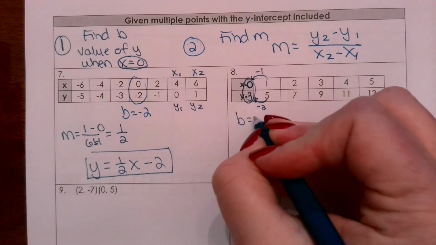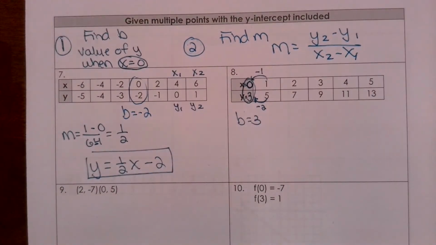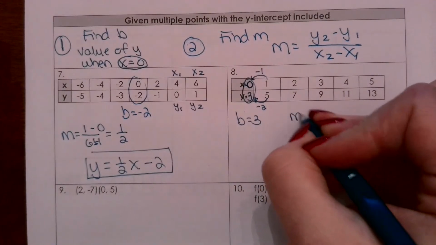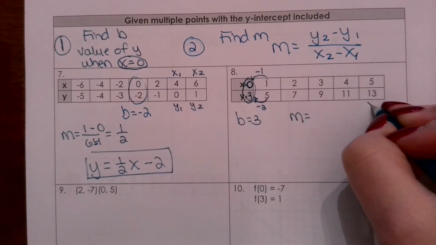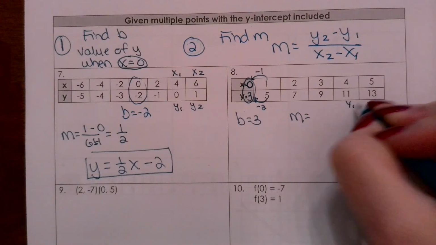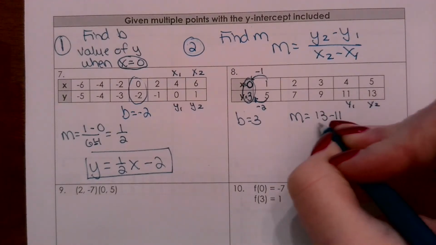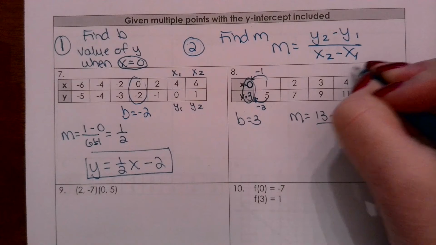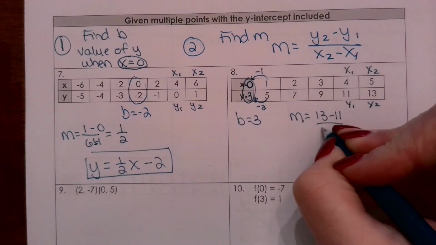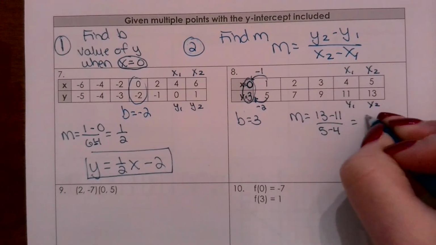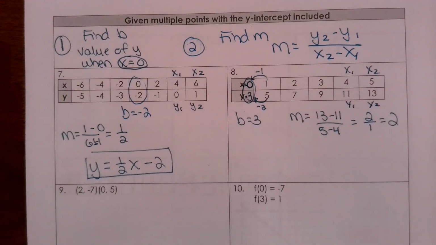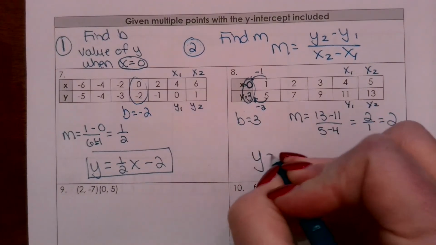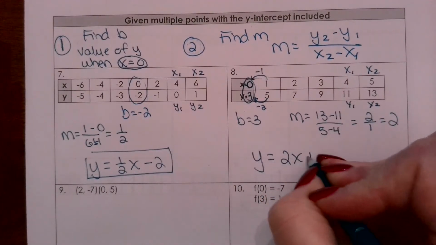So by using the pattern I see in this table, I know that when x equals 0, y equals 3. So b equals 3. Now I want to find my slope, and slope is the change in y. So that's y2, y1, 13 minus 11, over the change in x, x2, x1, 5 minus 4, which is 2 over 1, and I know that equals 2. So my equation is y equals 2x plus 3.